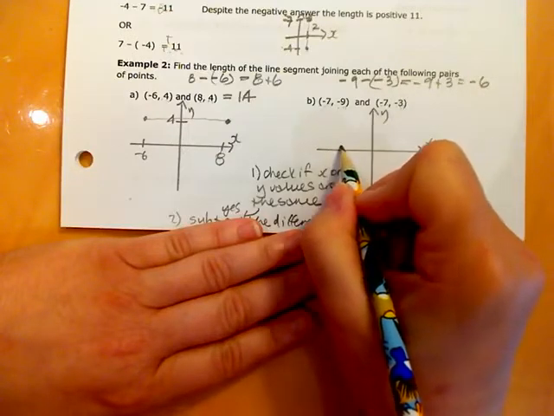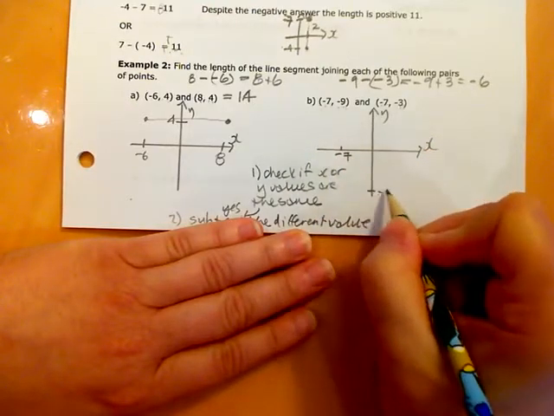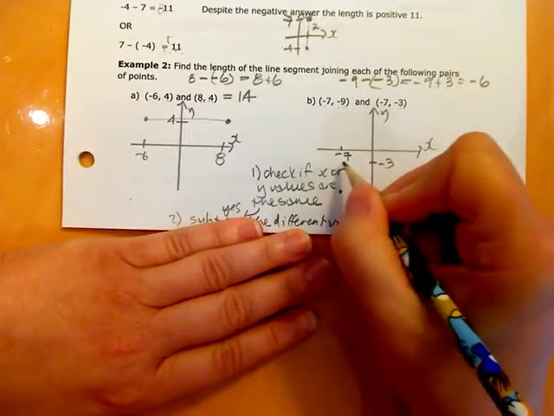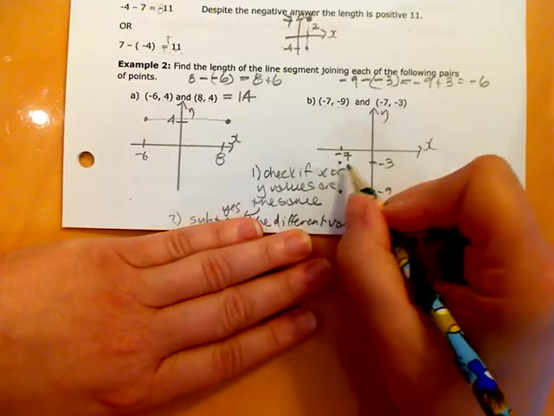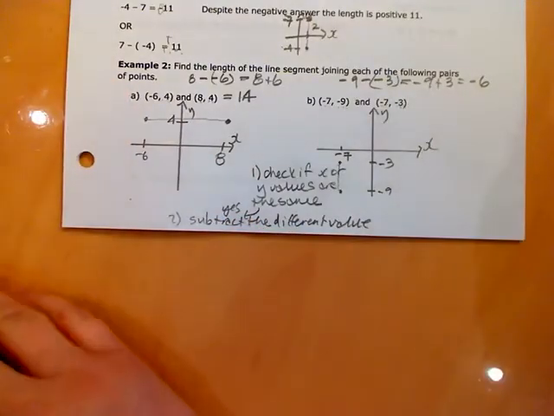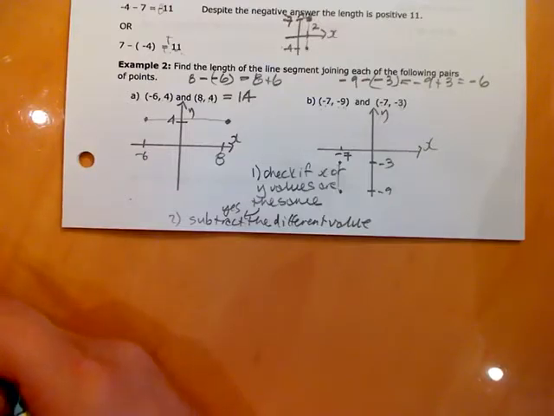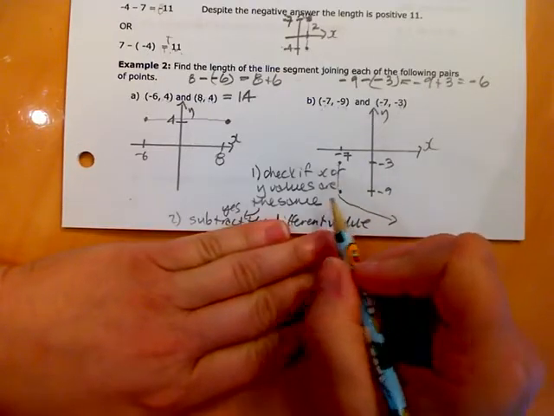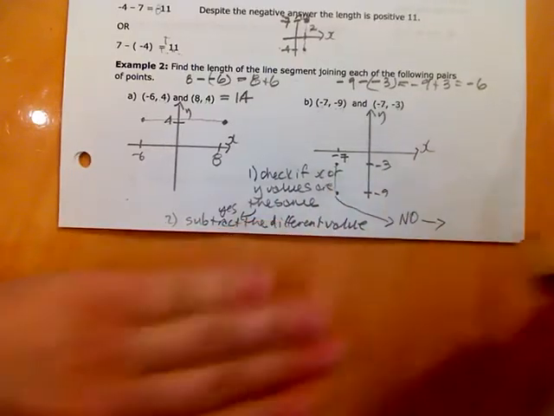So at negative 7, we're going to go down to negative 9, and we're going to go down to negative 3. When I look at these, I know from here, going up 6 units, I get to here. There's my 6. Okay? So that's how you calculate the length of a line segment when it's vertical or horizontal. Let's talk about when they're not vertical or horizontal, meaning that the x or y values are not the same. Let's take a look at what we do next.